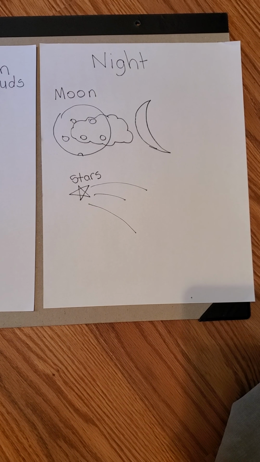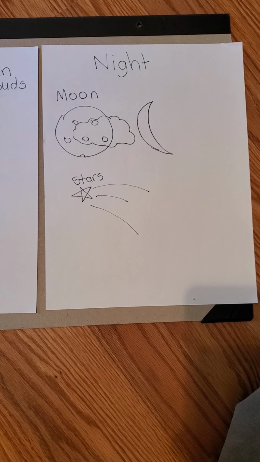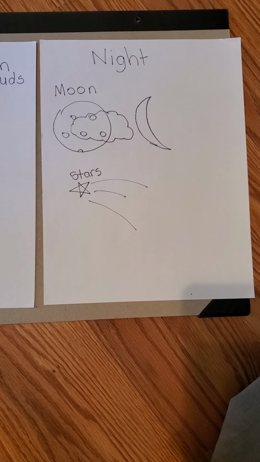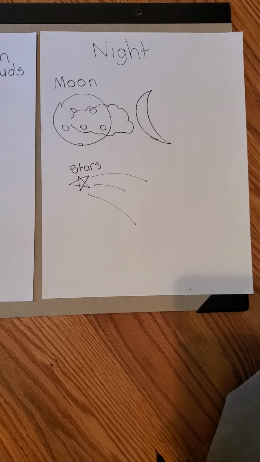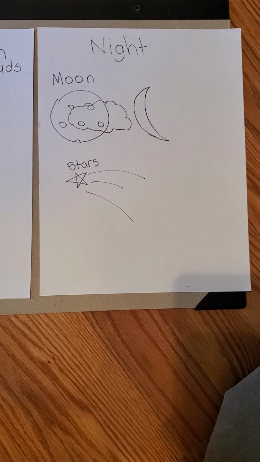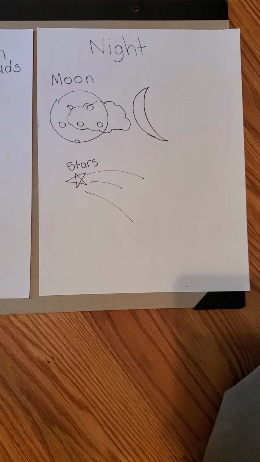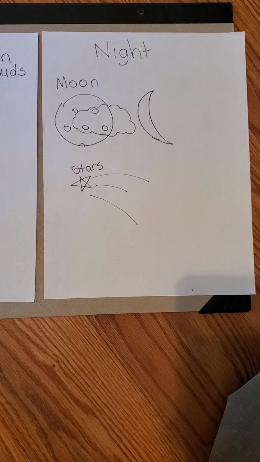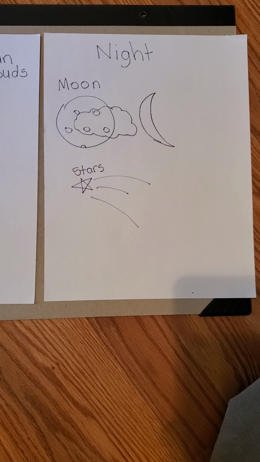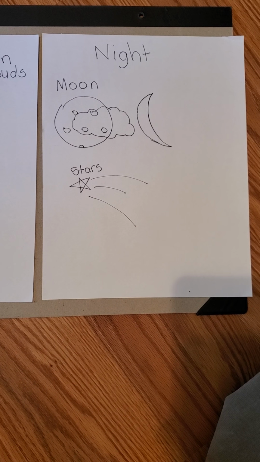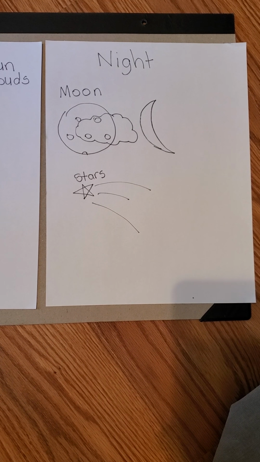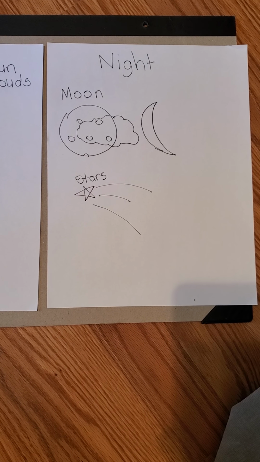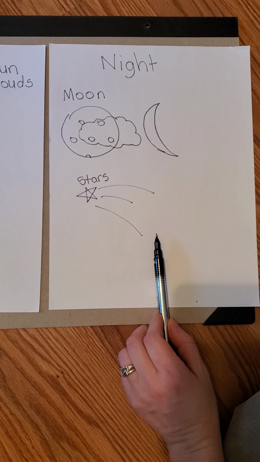Usually you cannot. You should not be able to see the sun if it is nighttime. If you are starting to see the sun, it is starting to be sunset or sunrise. Okay, so let's see. In the late afternoon, our sun sinks lower and lower in the sky until it disappears. So then the sky gets dark, and that is when we have night.